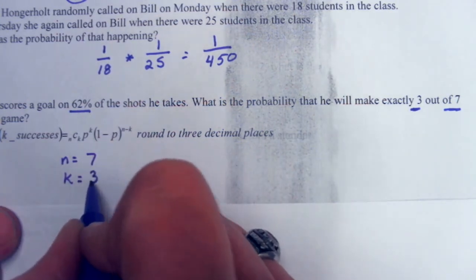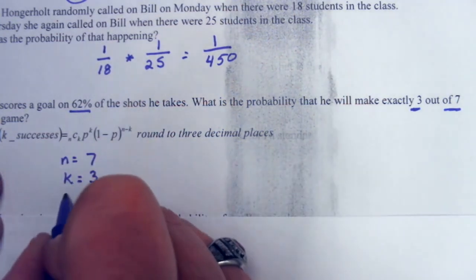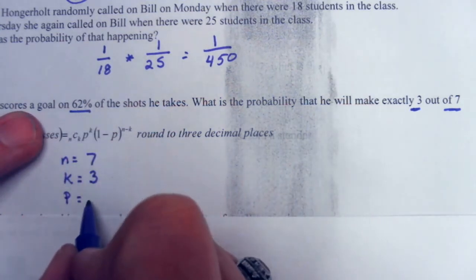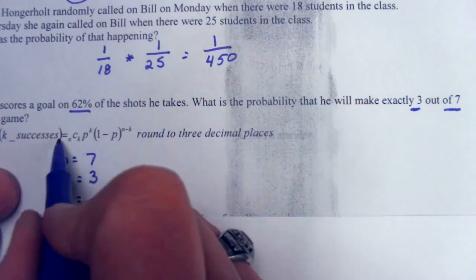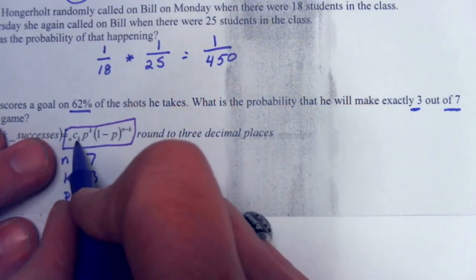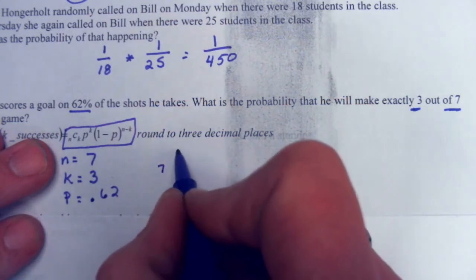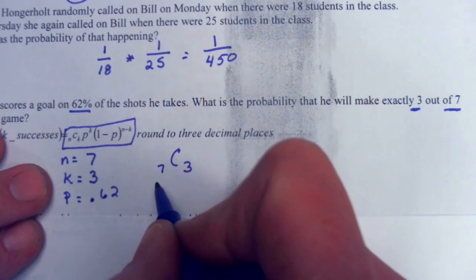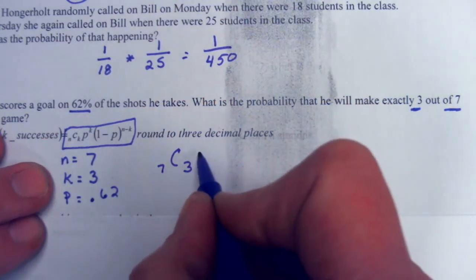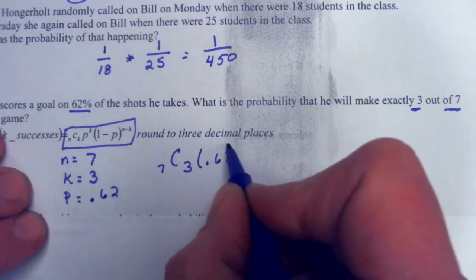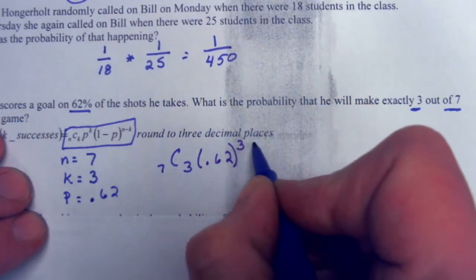We want him to have exactly 3. And the probability of actually making the shot is 0.62. So we're going to use this formula right here.